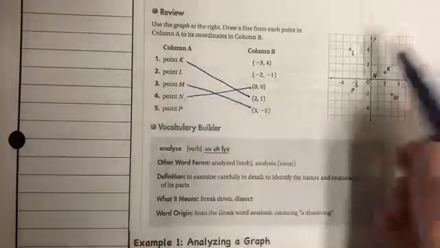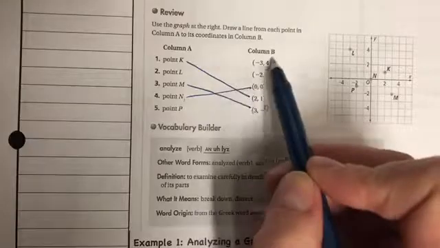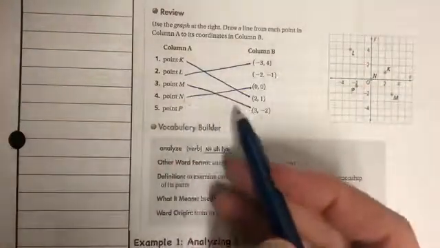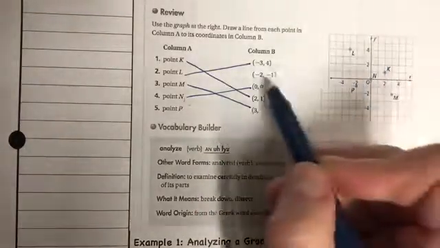So we've already done N. L is in a negative, positive, so that's going to be this one right here. And finally, P has to be our last one, but let's just go ahead and check. I have a negative, negative, and I have a negative, negative.